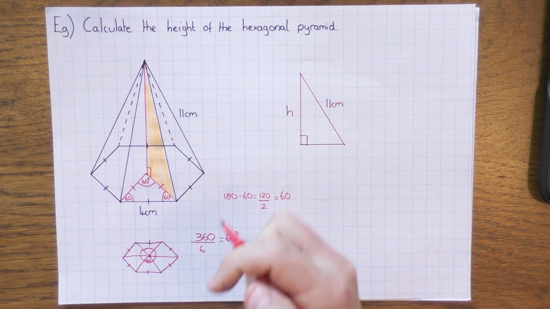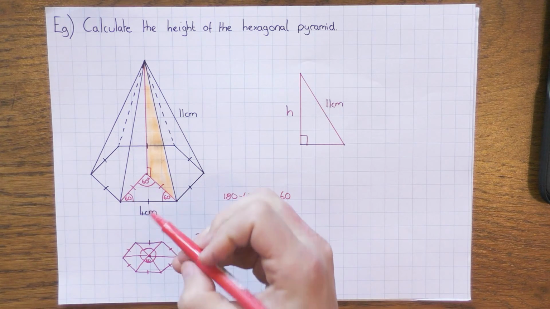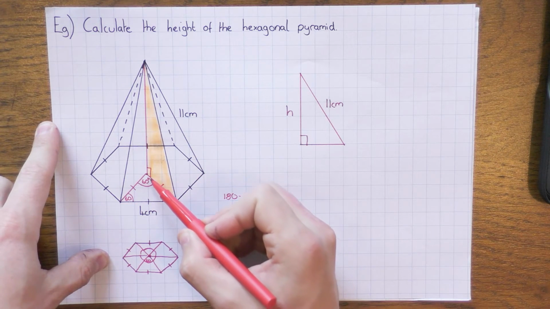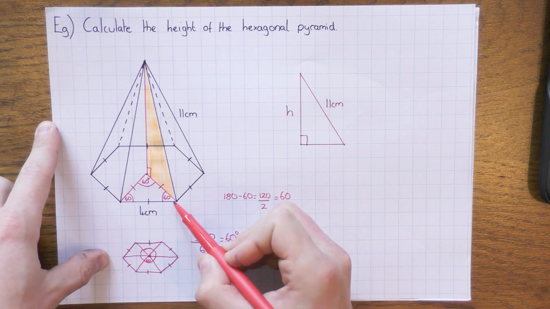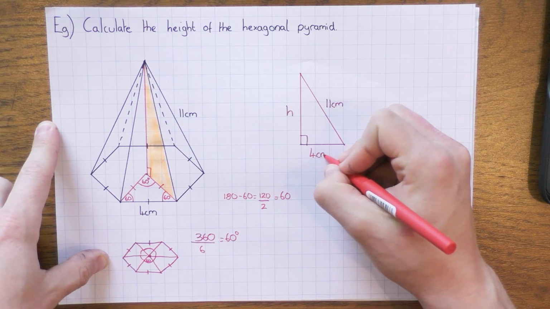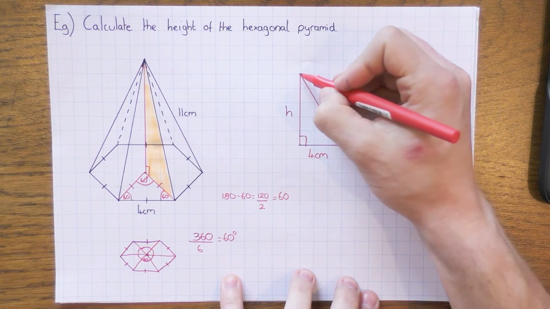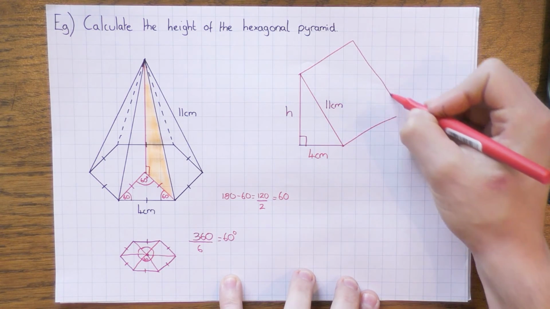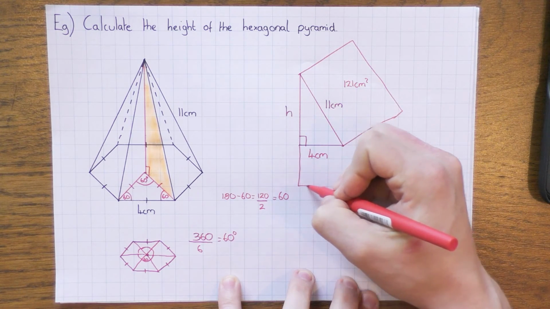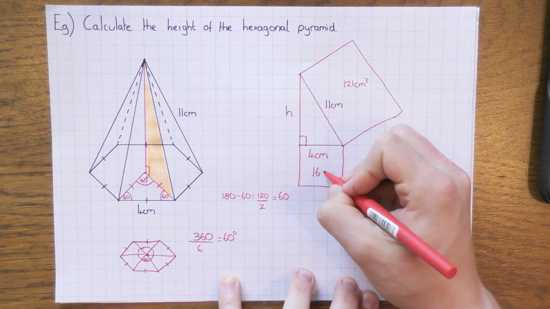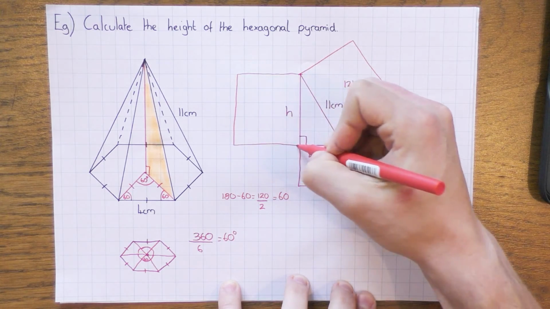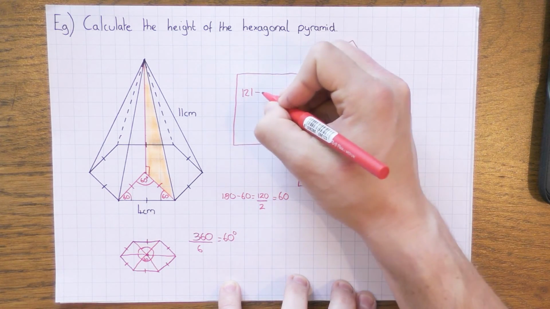Now because it's an equilateral triangle, obviously all the angles are the same, that's what gave us the clue, but it also means all the sides are the same, which means if this is 4, this is also 4, and this is also 4. Why does that help us? Well, we want to know that length, and we've just proven that it's 4 centimetres. Once you've done that, it is just a straight up Pythagoras type question. So there we go, 11 squared is 121 centimetres squared. 4 squared is 16 centimetres squared. So we've got 121 minus 16.